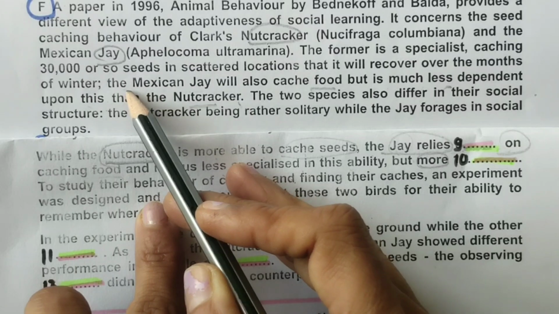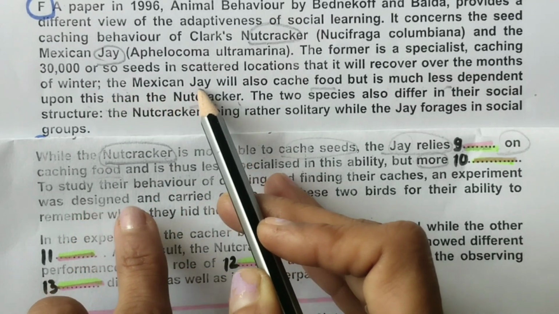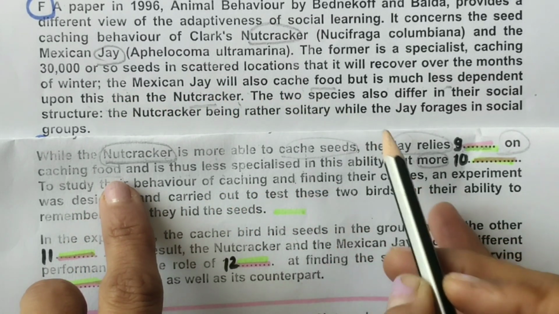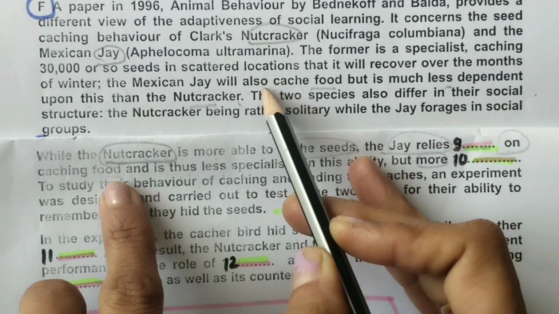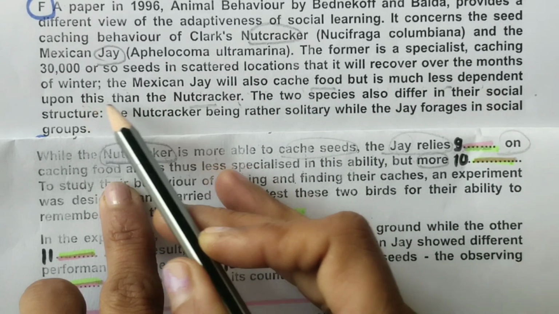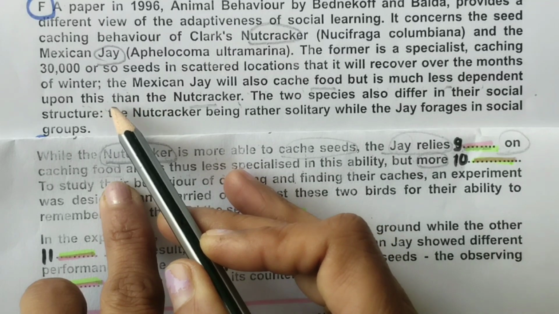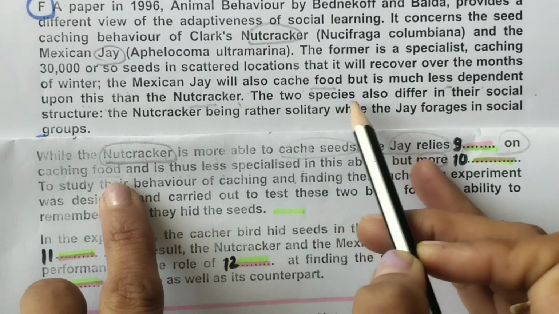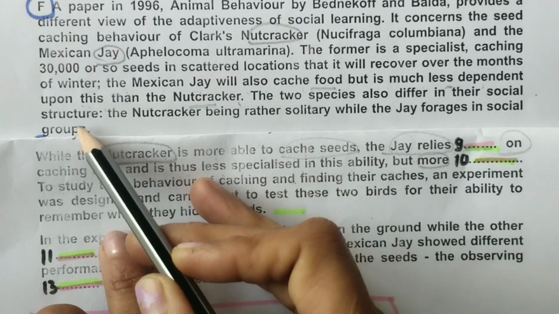The Mexican jay, we will read from here. The Mexican jay will also catch food, but is much less dependent upon it than the nutcracker. The two species also differ in their social structure.